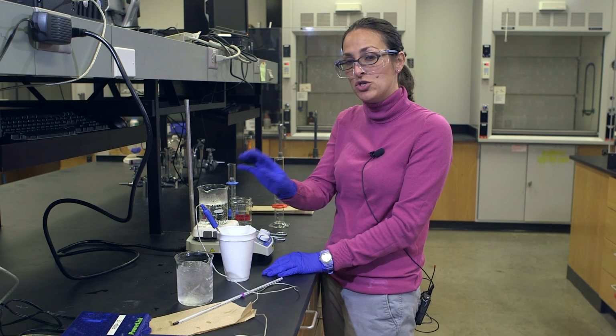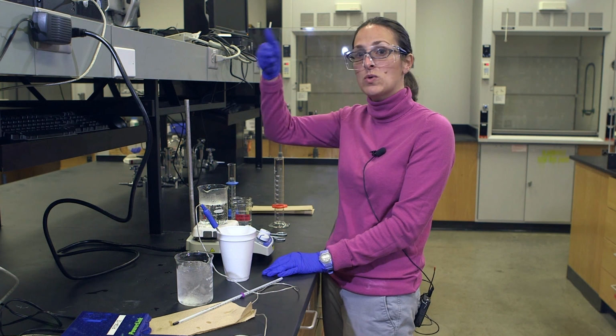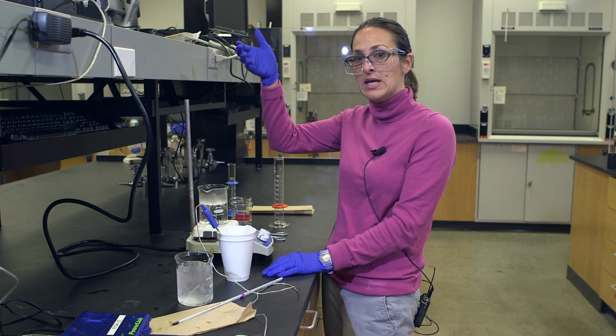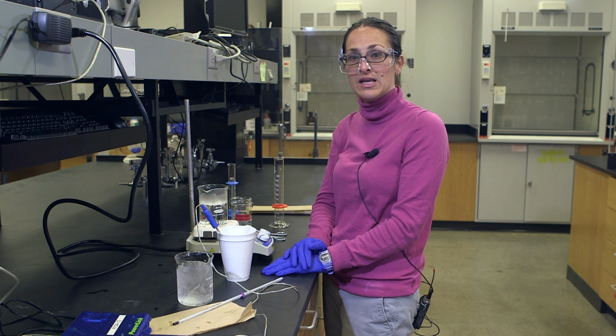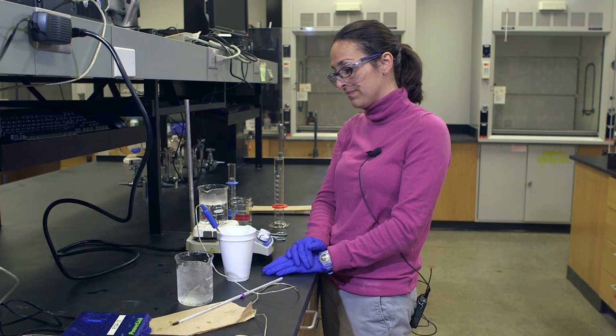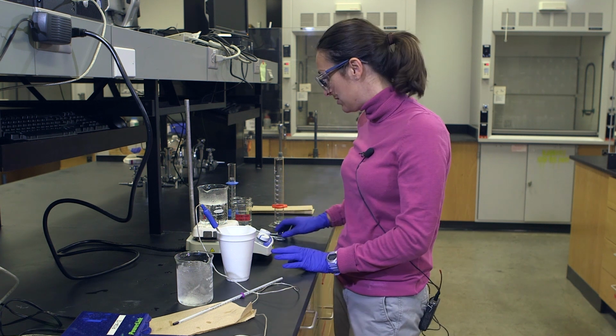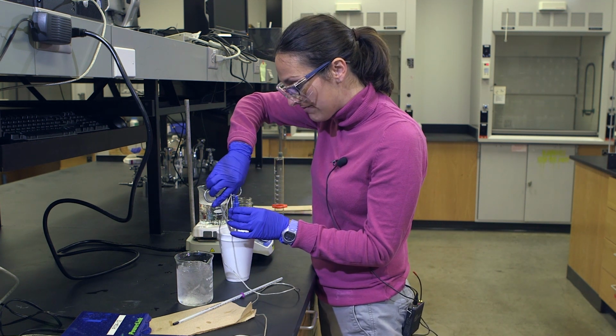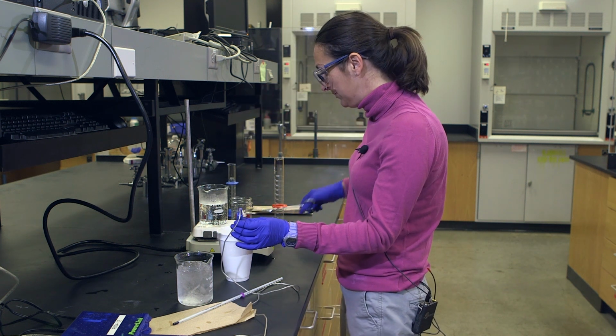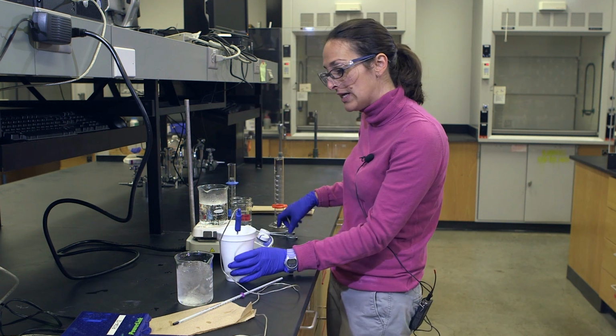And then my temperature probe, which is still in there, is going to be recording the change in temperature. So after a while, we'll record our final temperature and we'll use that in our heat capacity equation. So that's experiment 10.